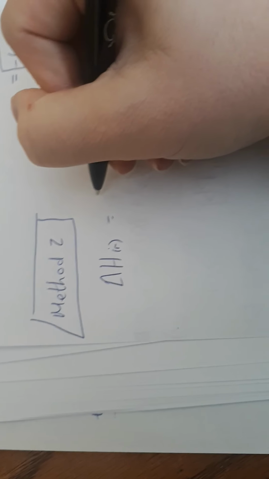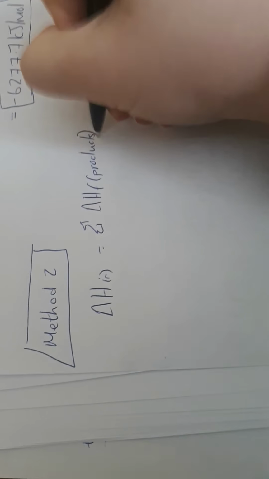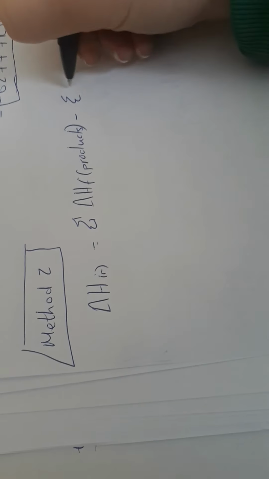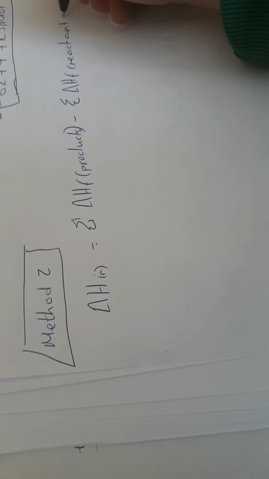Method 2 then. For method 2, you have to know this equation where my delta heat of my reaction is equal to the sum of the delta heat of formation of my products minus the sigma delta heat of formation of my reactants.